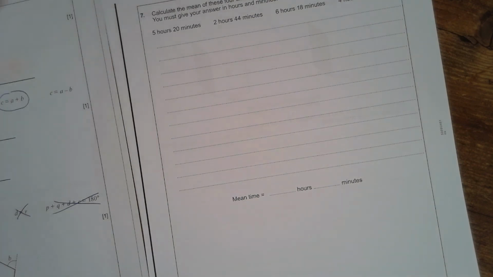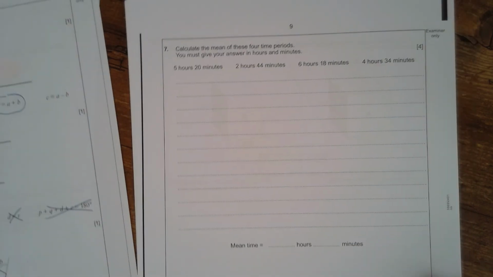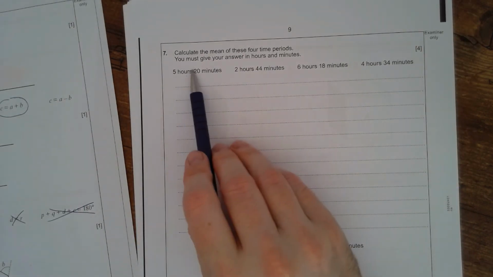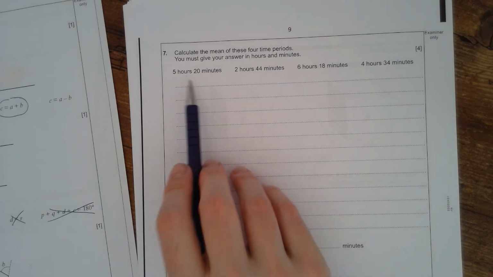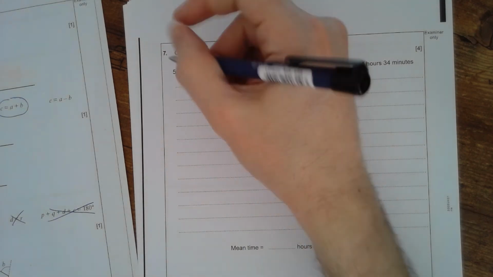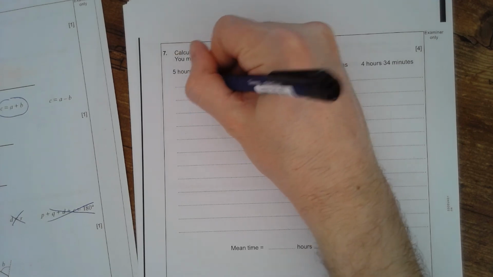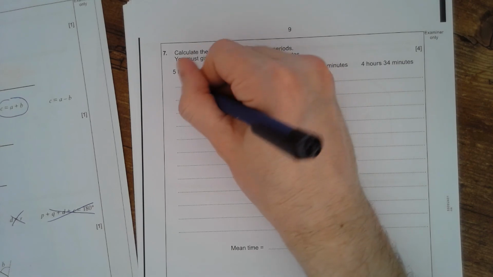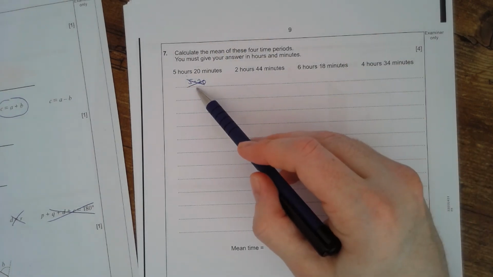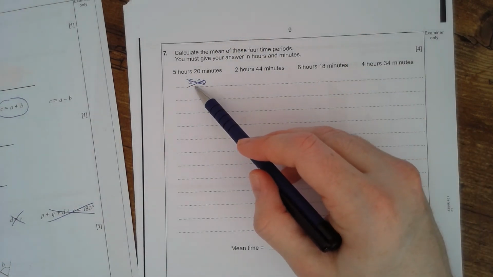Okay, next question. Question number 7. Okay, so you will need a calculator for this one. There's a couple of different ways to tackle this question. I'll go through what I think is the easiest way. It says calculate the mean of these 4 time periods. Now, the thing you've got to be very, very careful of here is 5 hours 20 is not written in your calculators as 5.20. The reason why that is wrong is because decimals go up to like 0.8, 0.9.